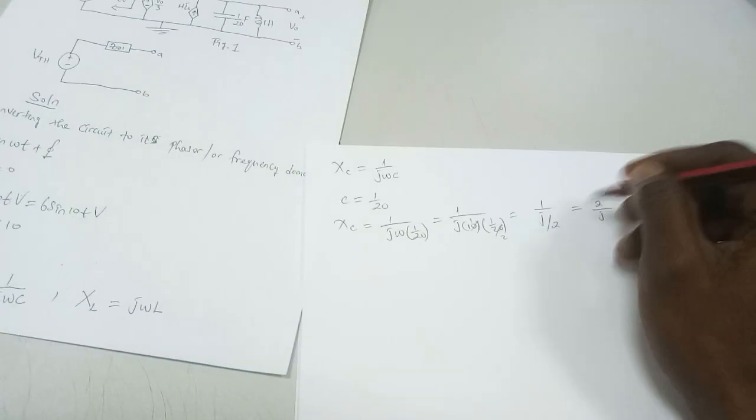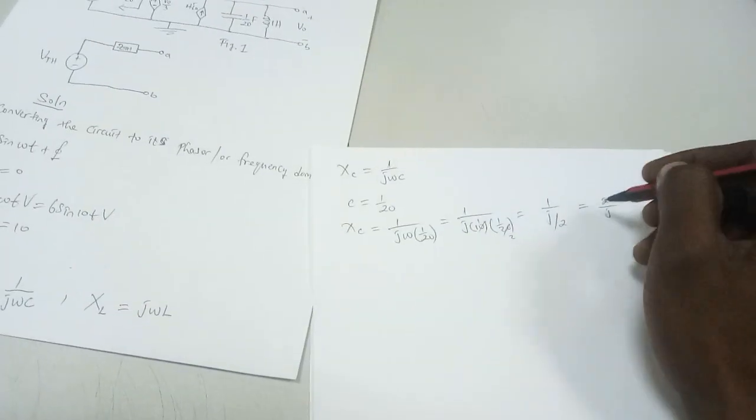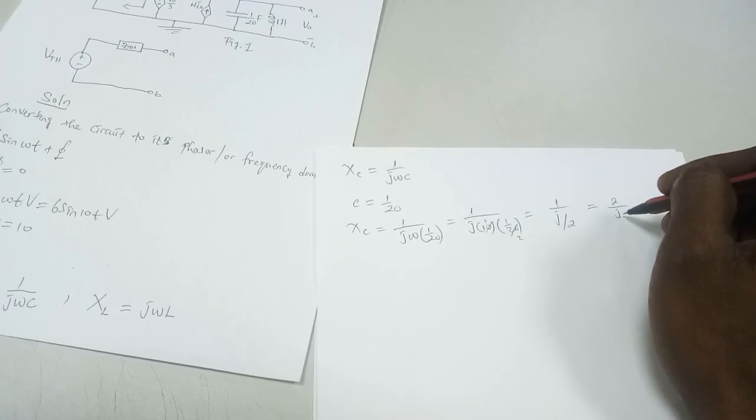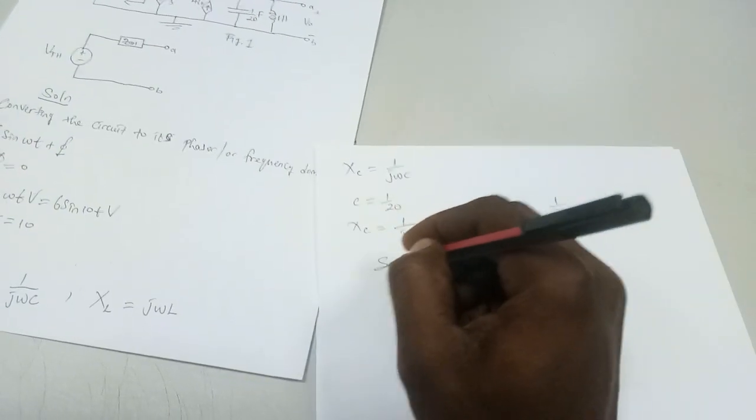But now we need to express this in rectangular form. So we are going to multiply the numerator and the denominator by the conjugate of the denominator.